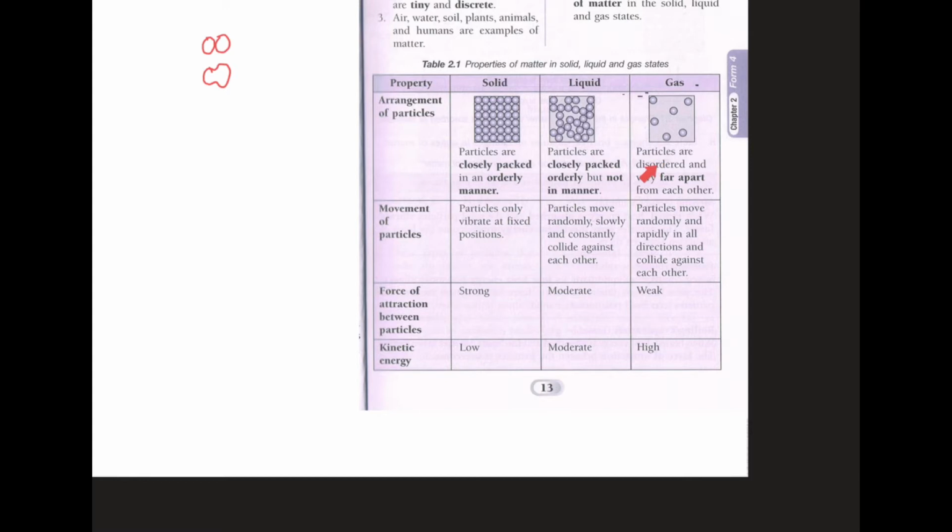Particles are disordered and very far apart from each other. So this happens to gas. They don't stick to each other. They are like one by one. Okay, so not like liquid. You see liquid that stick to each other. They are not. They are having a bit of space. But this one, they don't stick to each other at all.